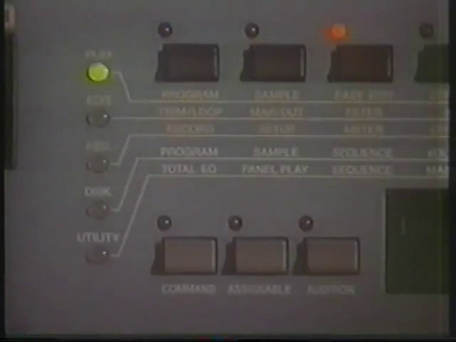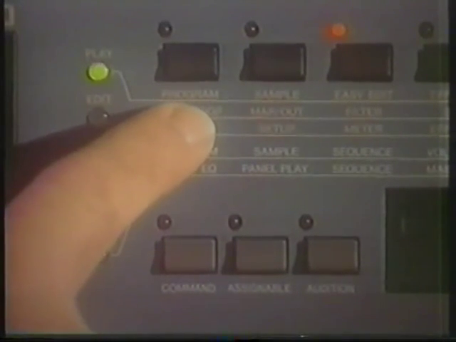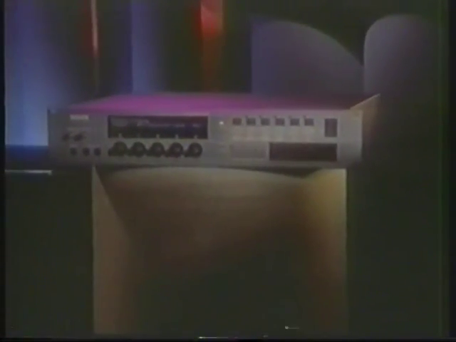Another feature of the A3000 that makes it easy to work with and very fast and quick to operate is the command key. Regardless of what mode you're in and what function you're currently editing, you can drop into the command mode at any time and execute certain jobs that relate to that function. And so the available commands are relative to what function you entered the command mode from.